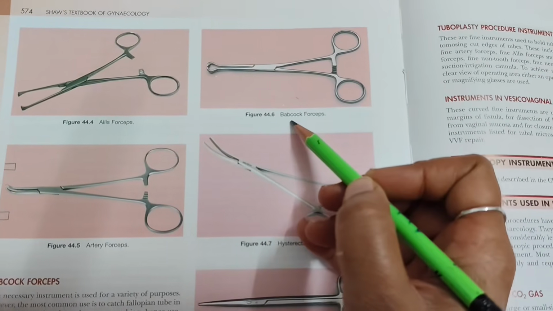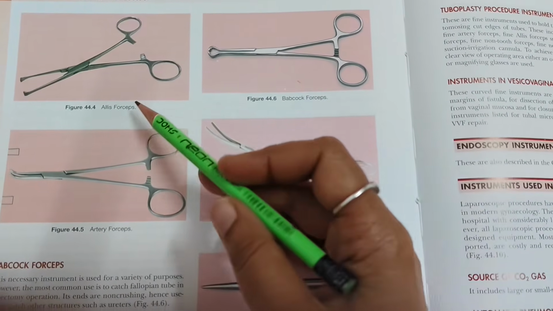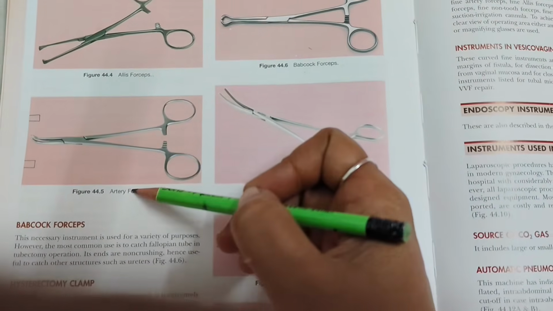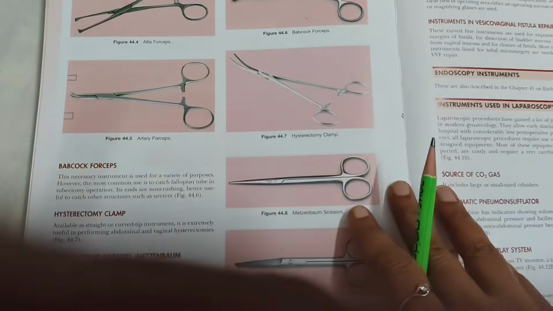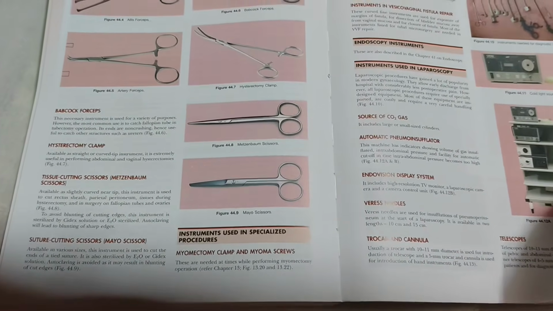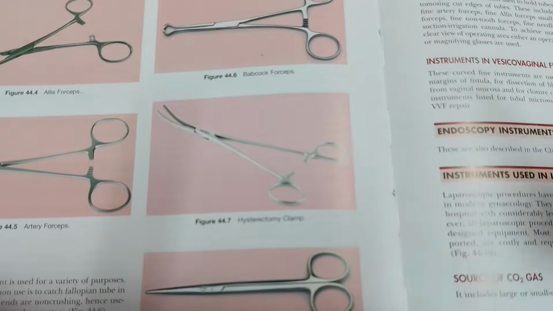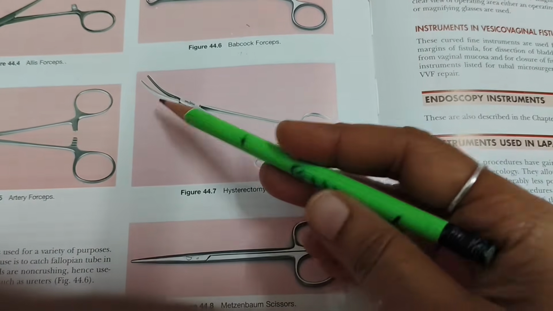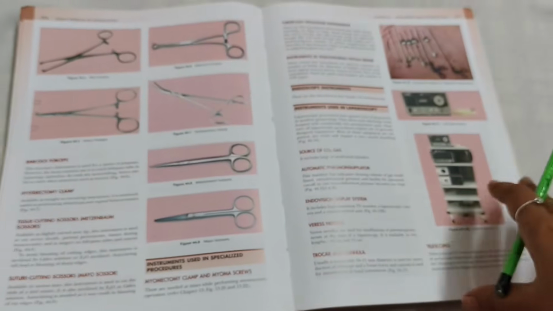And then this one is Babcock forceps. This is important. Allis forceps. It's a little sharp. Artery forceps. This you will see in all, right? This is some hysterectomy clamp they are saying. This is also like a forceps only. You'll have to just check the exact use of these instruments, guys.